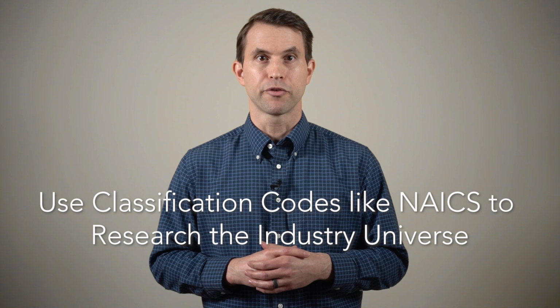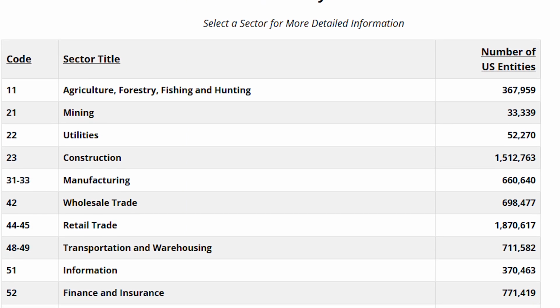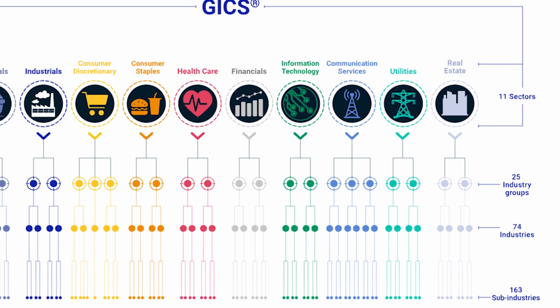Researching industries and sub-industries can help you uncover a lot of different companies for your job search. Sometimes students and early career professionals don't realize how many industries are out there or how they fit together. If this is you, then I recommend reviewing industry classification codes. Classification code systems were created to categorize every company by industry and sub-industry. Systems include the North American Industry Classification System, or NAICS, and the Global Industry Classification System.